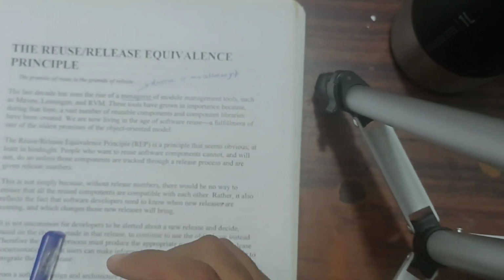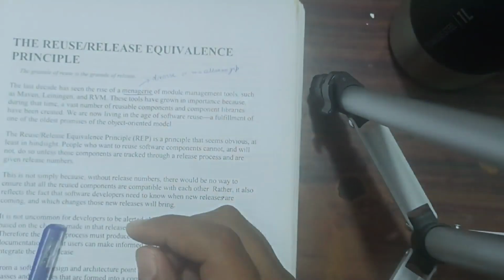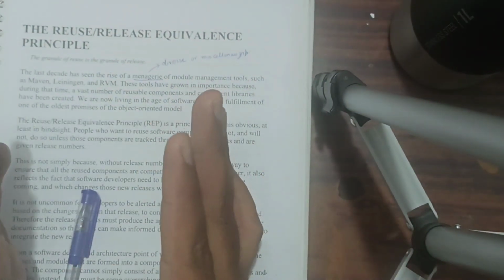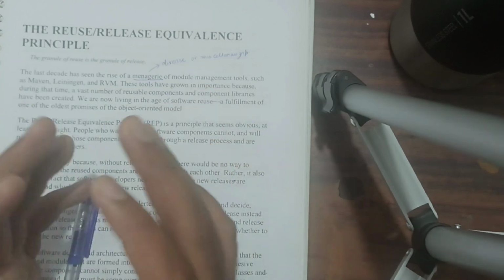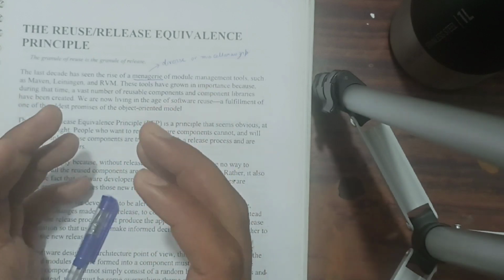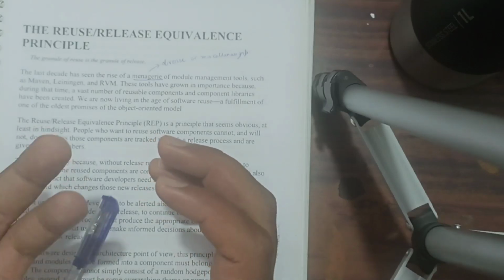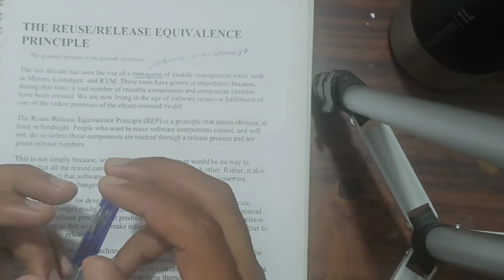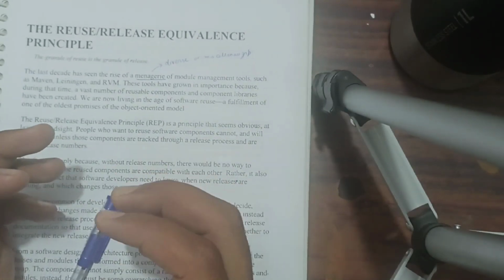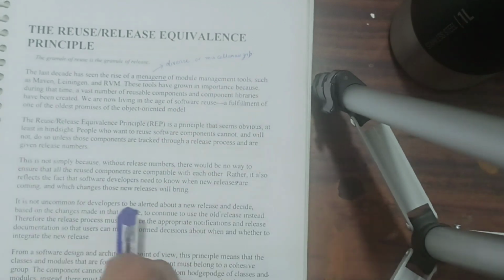That means the classes and modules that belong together cohesively should be releasable together, right? Your component should aggregate those classes that you can release together, and that makes sense. It is kind of a weak principle. It doesn't give everything that you need, but the next two principles will solidify this cohesion principle.